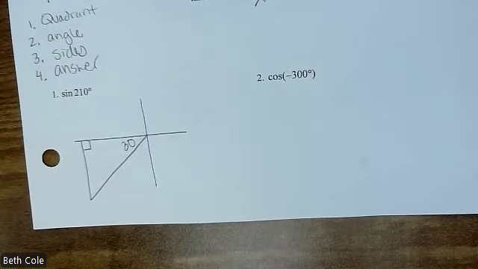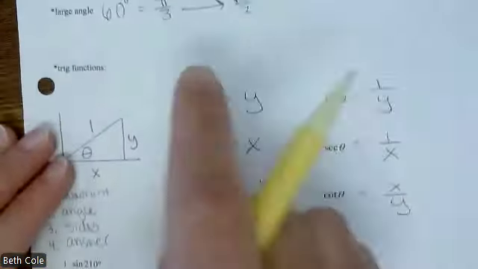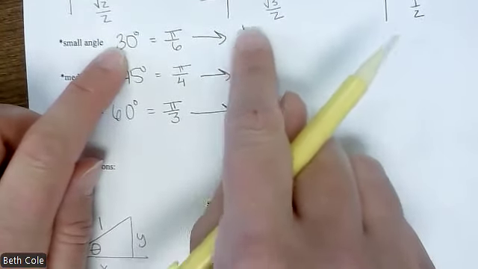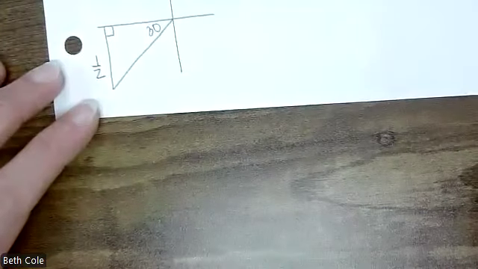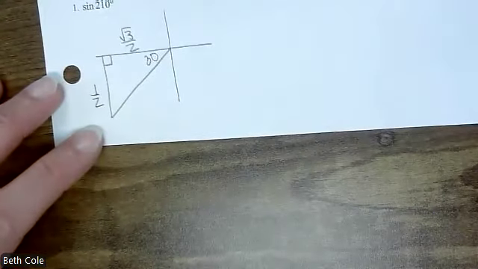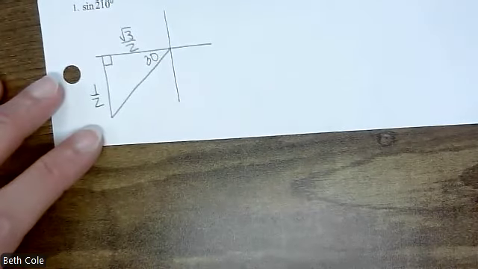Yeah, 210 minus 180. 180 plus 30 is 210, however you want to think of it. 30 is the little one. Across from the little one is the little side, which is 1/2. So across from the 30, I'm going to put a 1/2. That means the other side is square root of 3 over 2. That's how they go together. Now, we're not in quadrant 1, so one or the other or both of them has to be negative. What do you think? Why are they both negative?